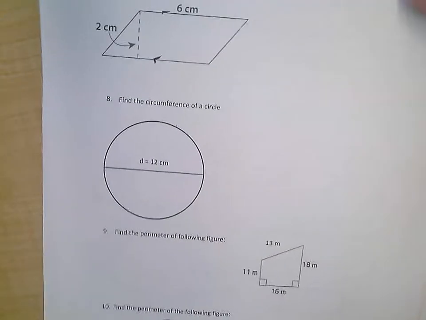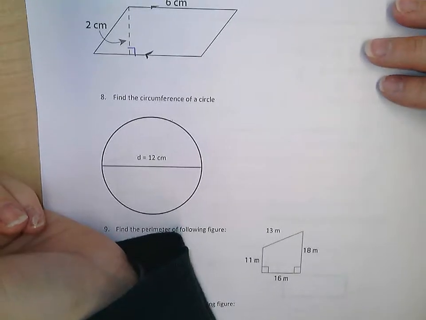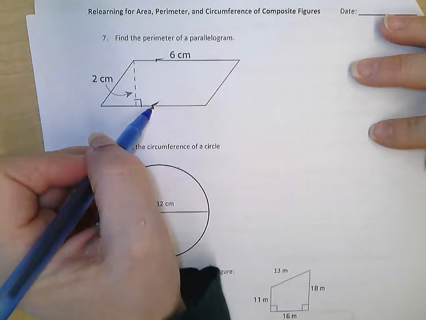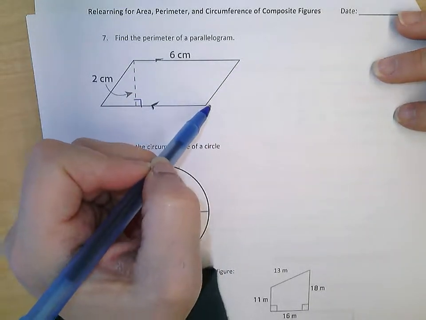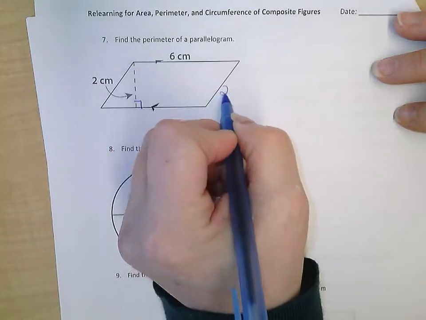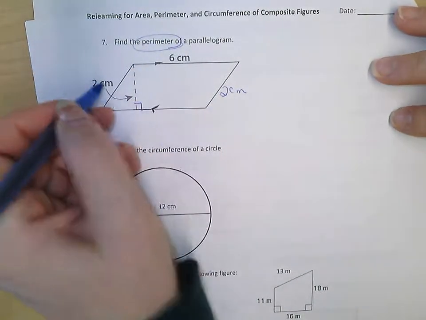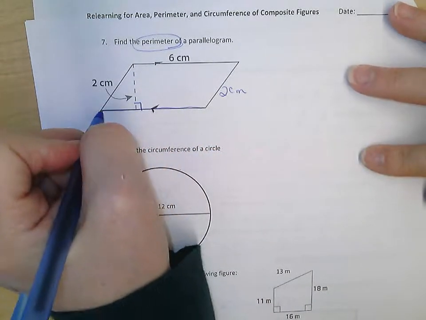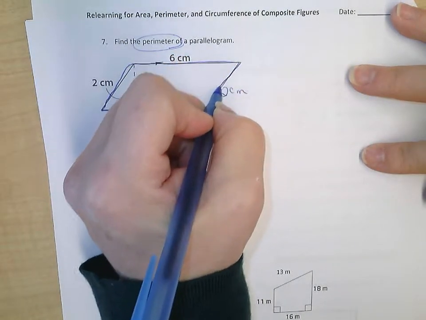To find the perimeter of a parallelogram, this should be at a right angle. We're looking at this. This side and this side are exactly the same length. So the length over here is also 2 centimeters. But when we're looking at perimeter, we're only looking at the outside area. And again, take our pen and go all the way around the outside.